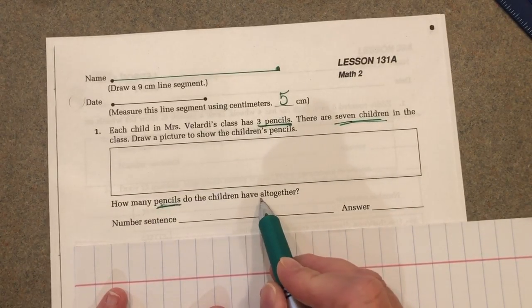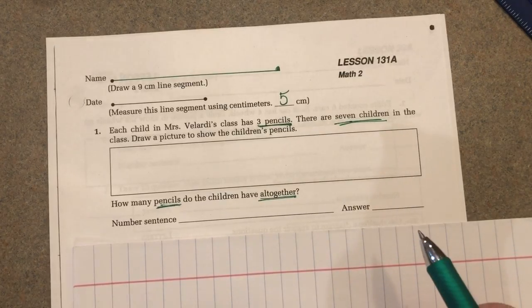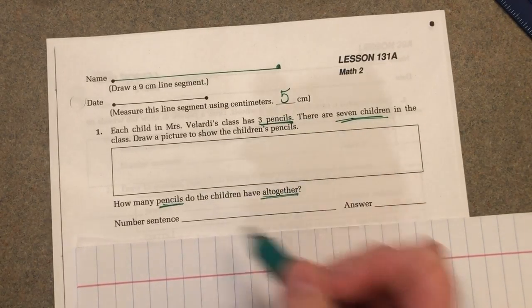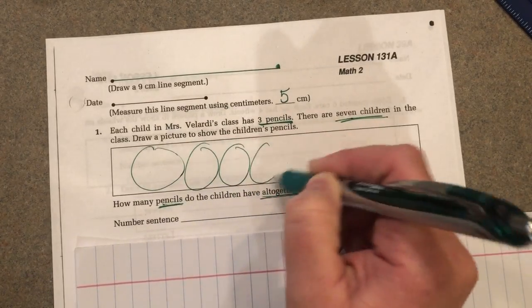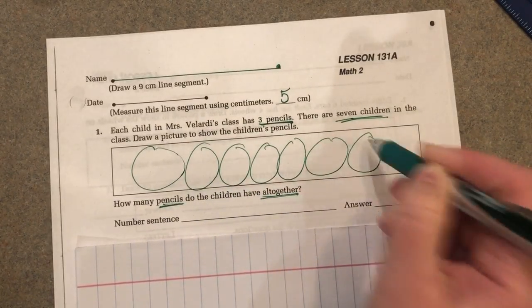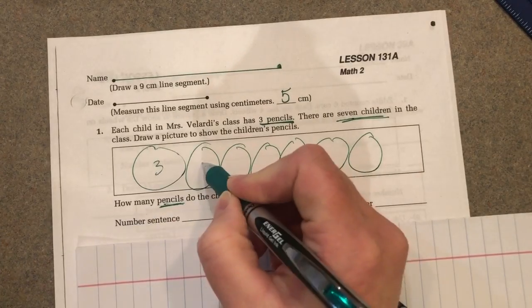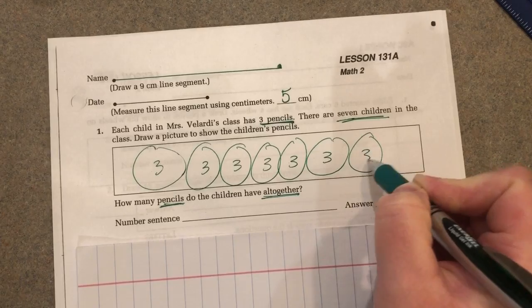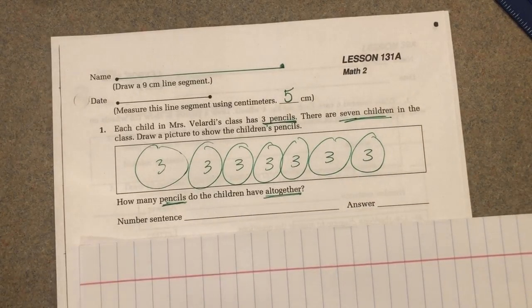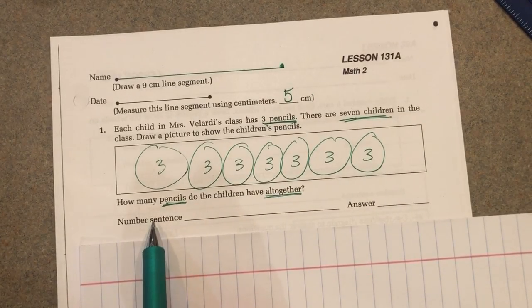So all together means we're adding up groups of pencils, right? So 7 children, let's draw 7 desks. 1, 2, 3, 4, 5, 6, 7. And each one has 3 pencils on their desk. And so you can draw tallies for the pencils, or you can draw number 3. It's up to you, however you like to think about it.